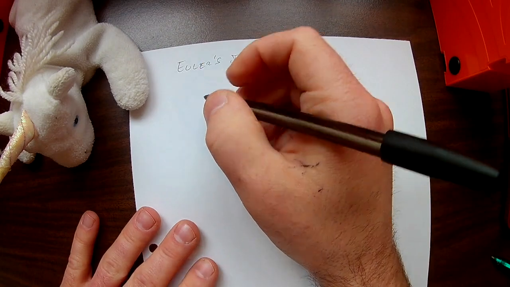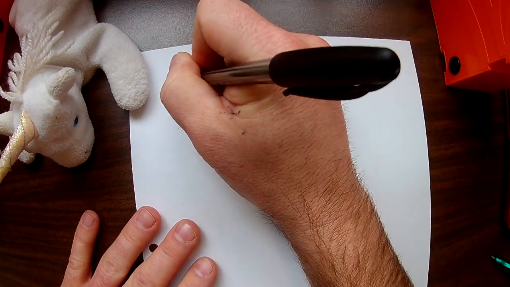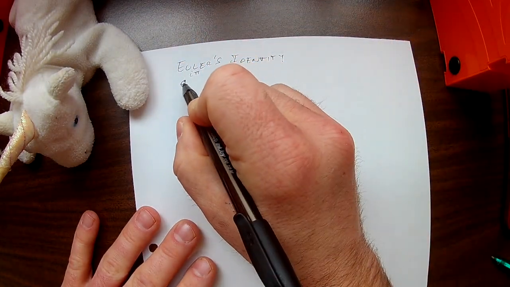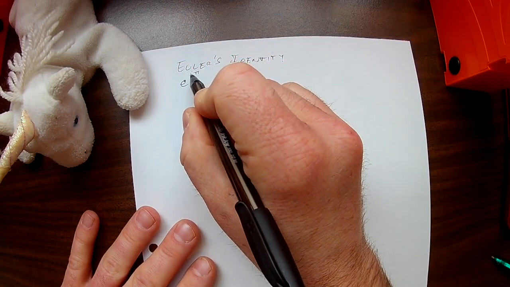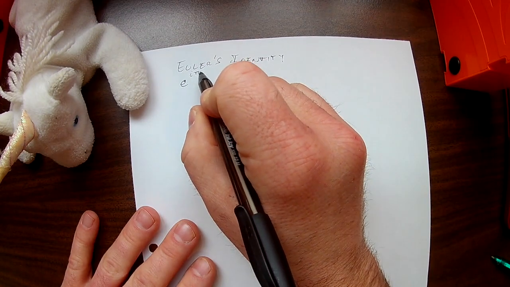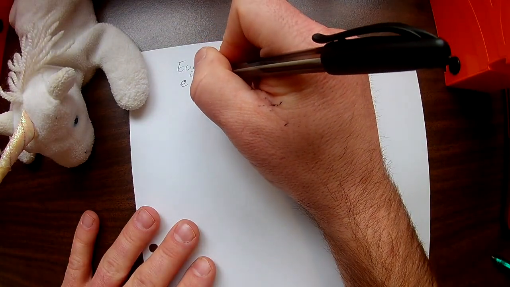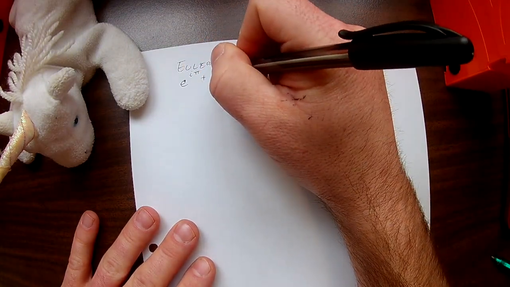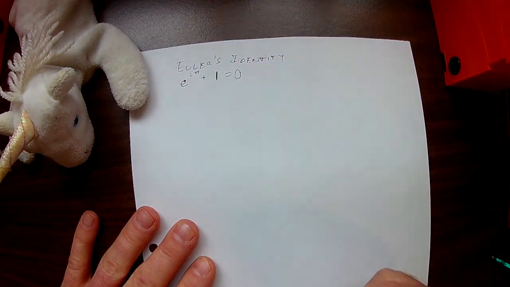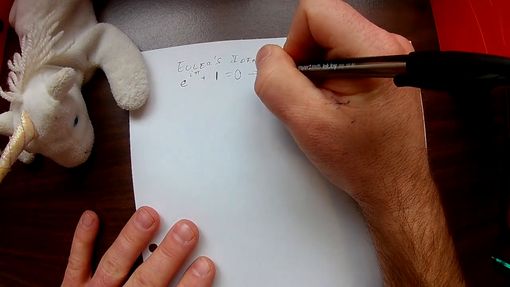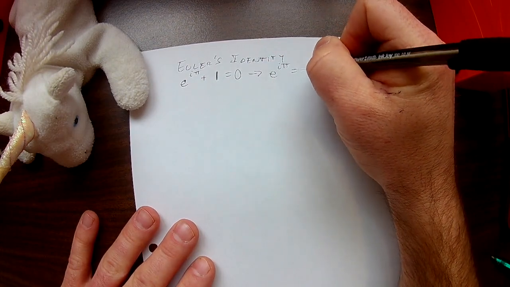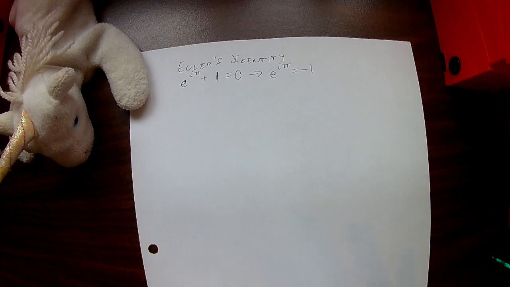What Euler actually proved is that e to the i pi power, so if you take an irrational number and raise it to the power of an imaginary number times another irrational number, and then to that you add 1, you're going to get 0. So ultimately, if we prove that e to the i pi is equal to -1, we have actually proved this.